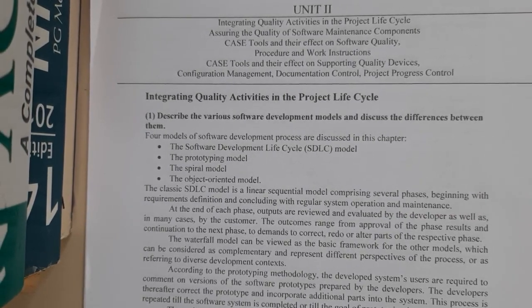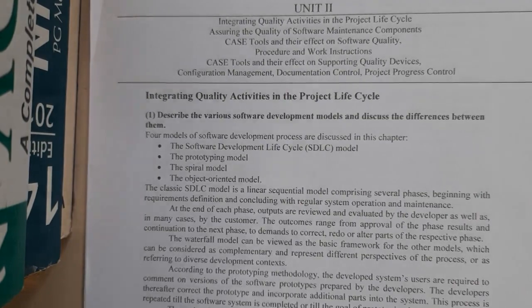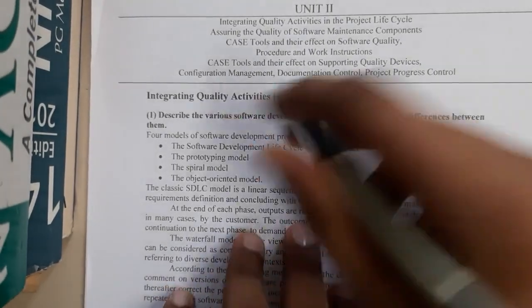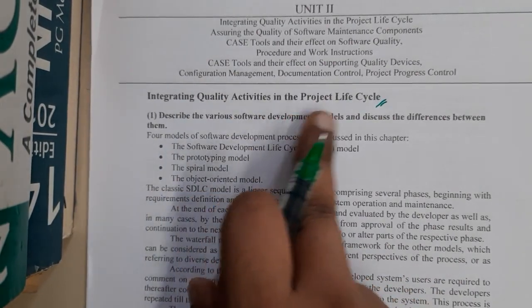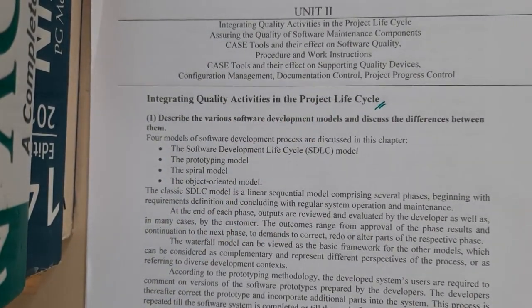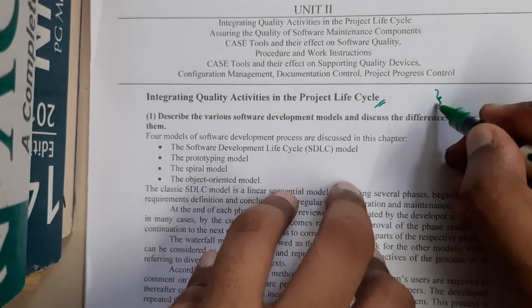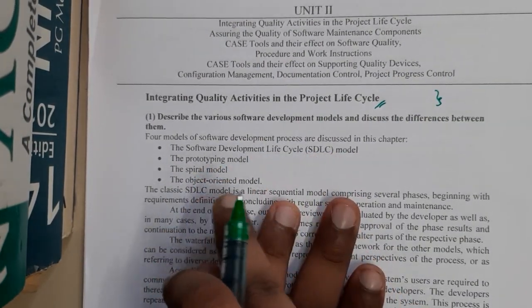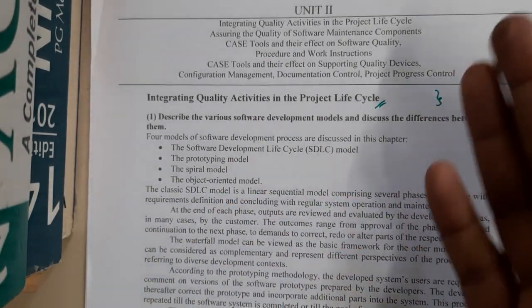In this lecture, let us start the second unit of software quality testing, guys. The first topic in this unit is integrating quality activities in the project lifecycle. Basically we have many methodologies, right? Like normal SDLC, prototyping model, spiral model, object oriented model, we have various models, right?